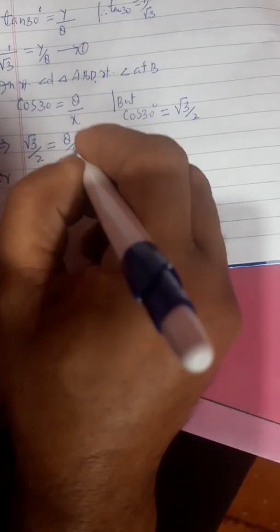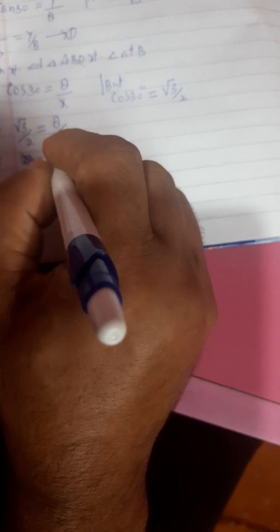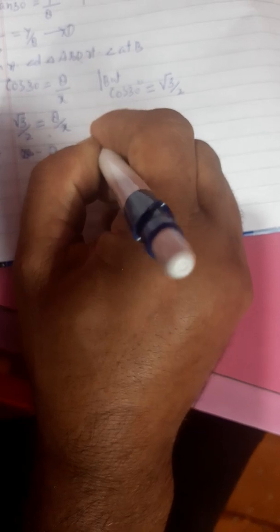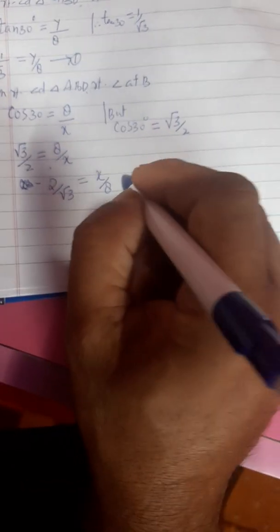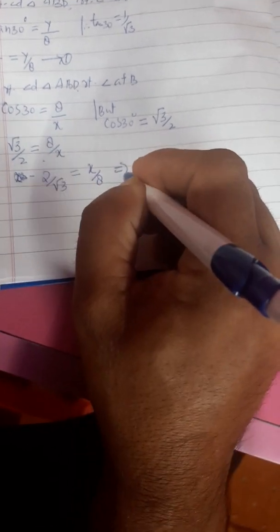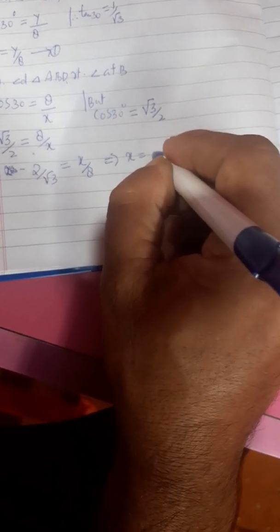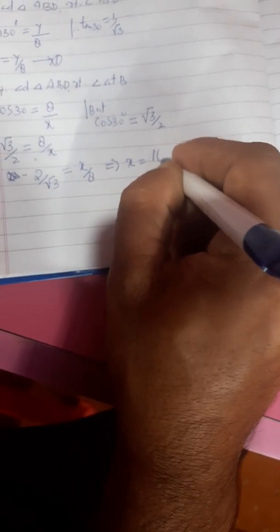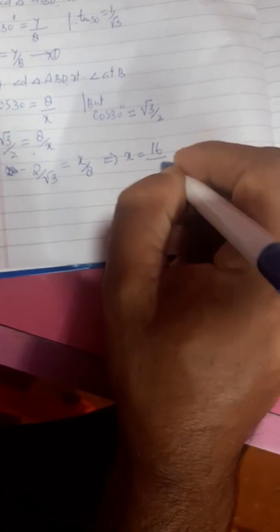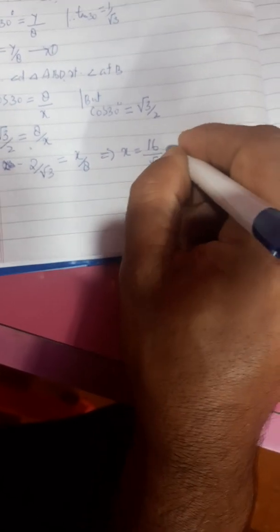Or if we want to calculate the value of x only, we will first of all take reciprocals. So by taking the reciprocals, we will write 2 by under root 3 is equal to x by 8. In this manner, we will be able to calculate the value of x as 2 into 8, that is 16 by under root 3 meters.